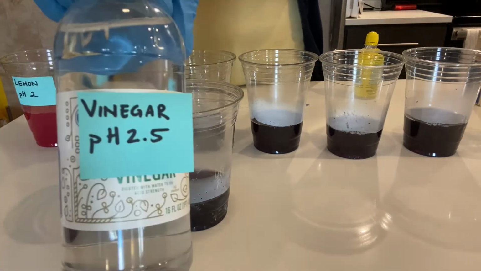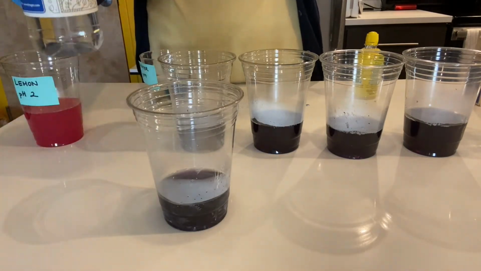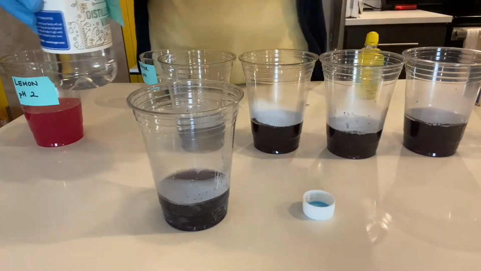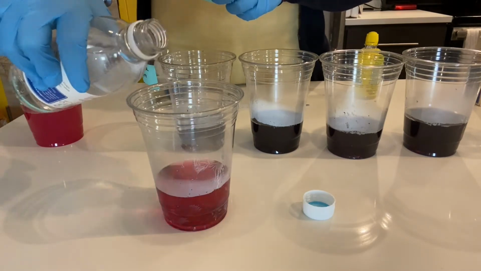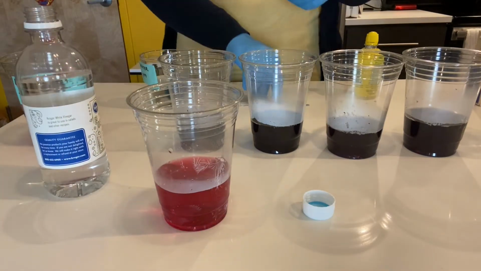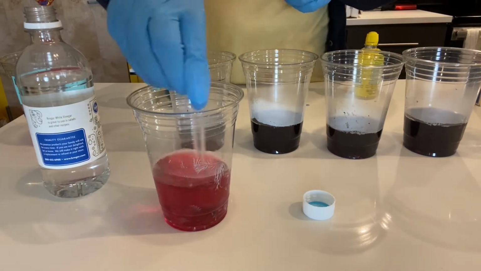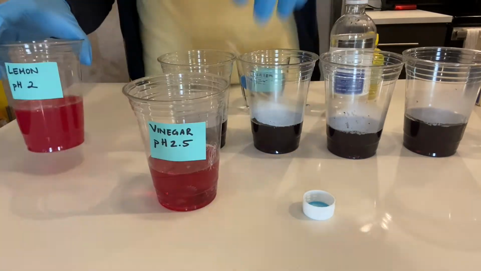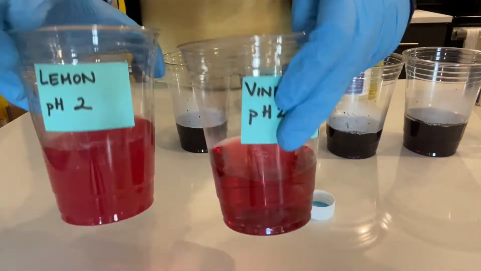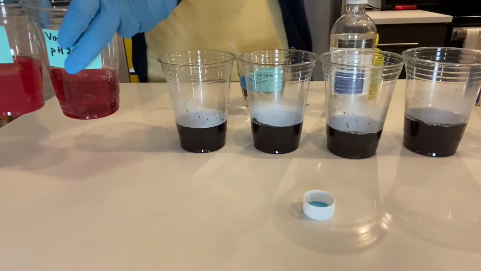White vinegar has a pH of 2.5, which is still acidic, but it's slightly less acidic than our lemon juice. And when we add it, we observe that it becomes still a very deep red color, maybe slightly more pink. Yeah, look at this. They're so pretty.